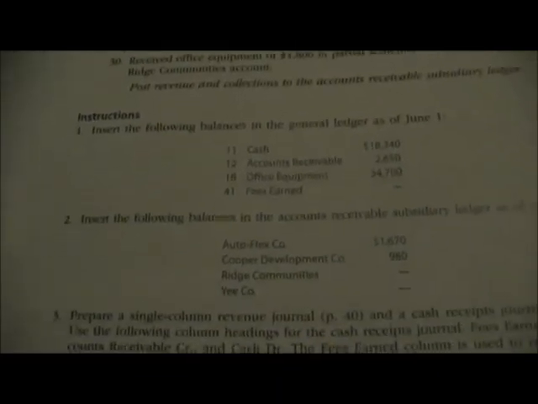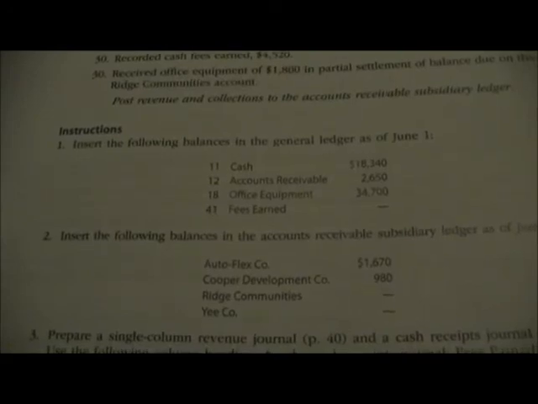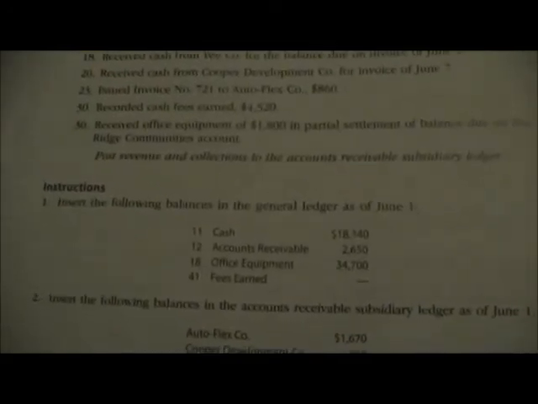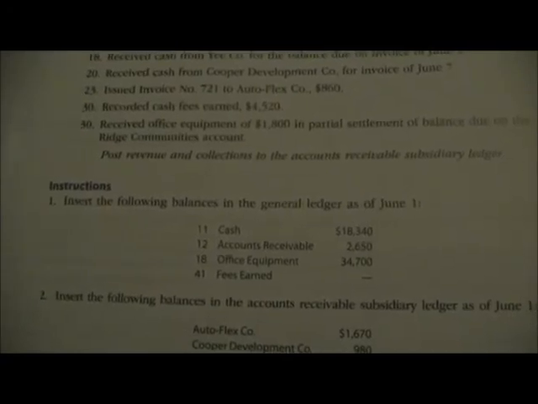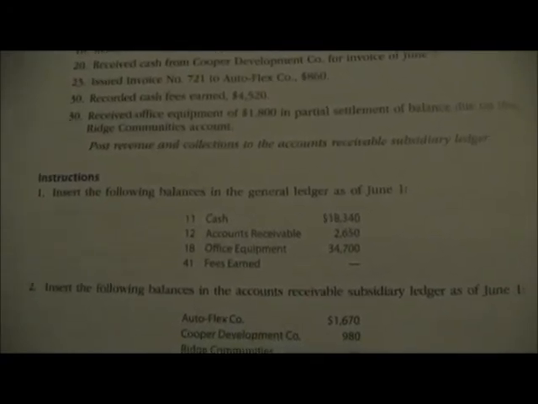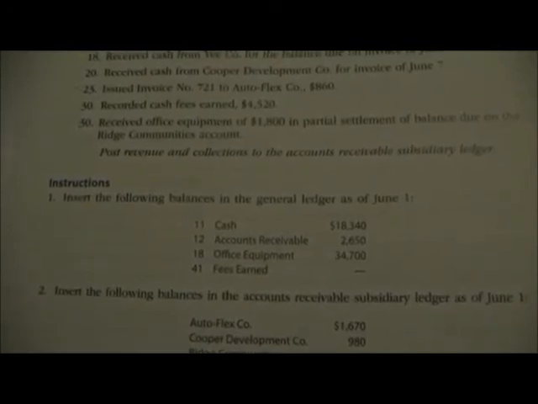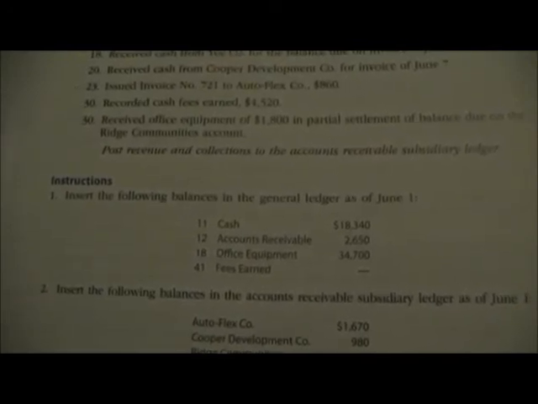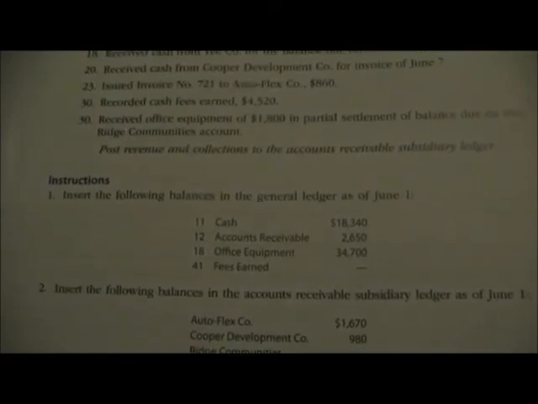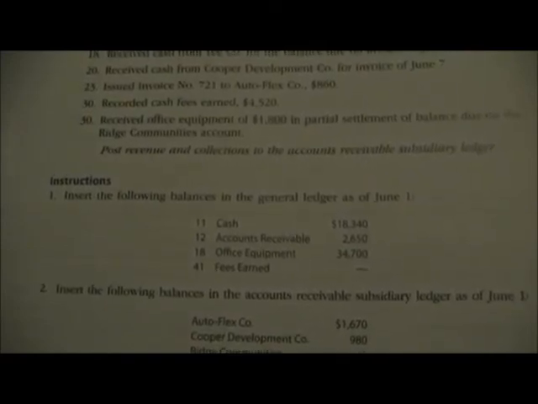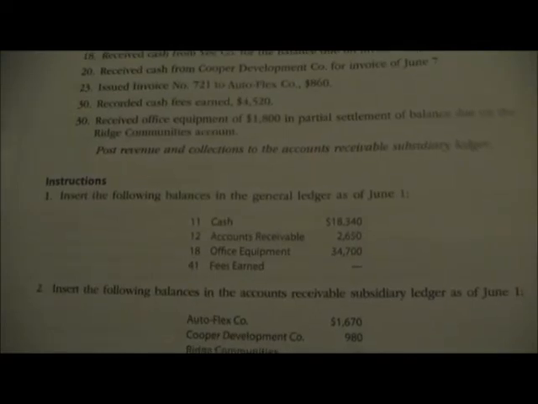Under our instruction, insert the following balances in the general ledger as of June 1st. So that's where we're going to start. And this is something we haven't done before. We talked about temporary and permanent accounts in a previous chapter, and what we're going to do right now is put some balances into our permanent accounts. For example, cash, accounts receivable, and equipment all have balances when we started June.